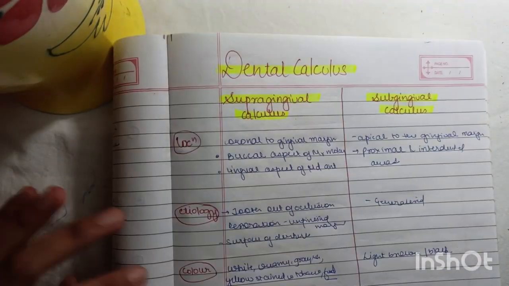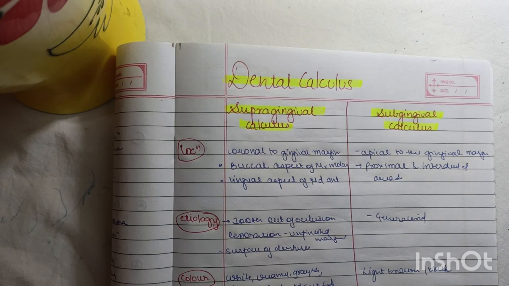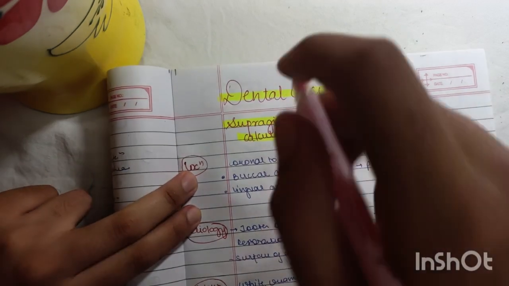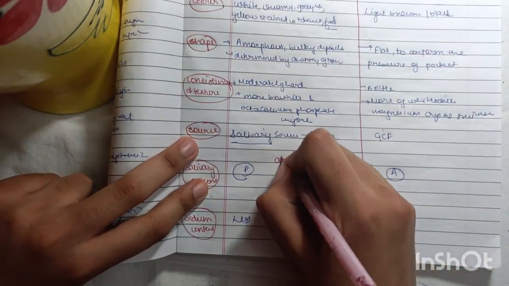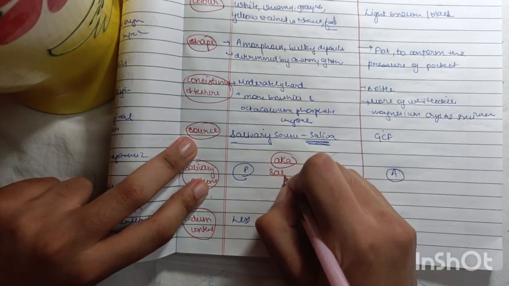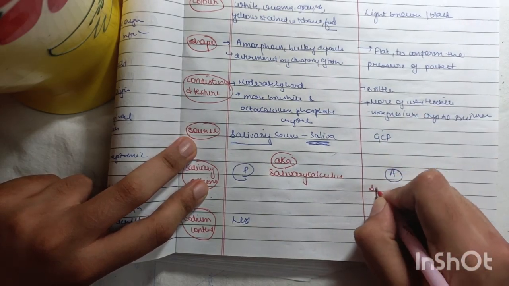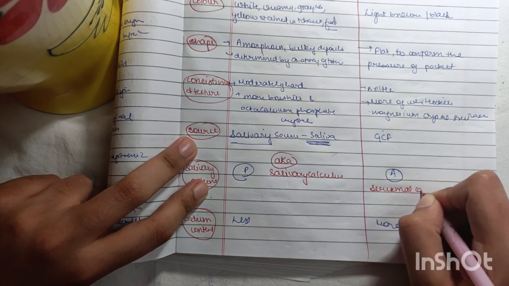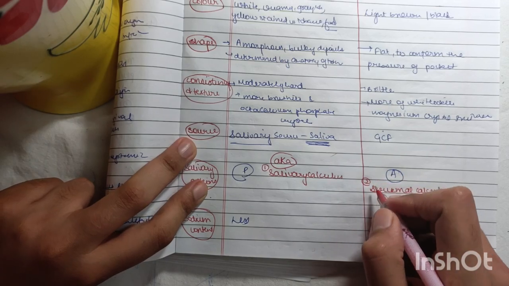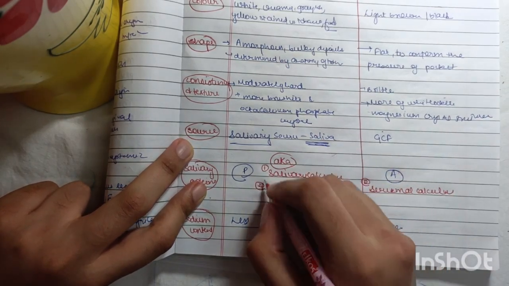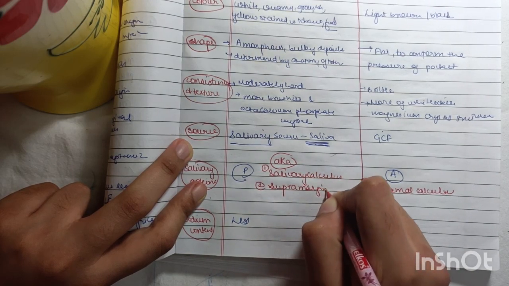Also, one more thing you can mention is the other names of subgingival and supragingival calculus. So supragingival calculus is also called, I will write it here, since it is derived from saliva, salivary calculus. GCF, so we will call it serumal calculus. Or supragingival, we can also write it as supramarginal.